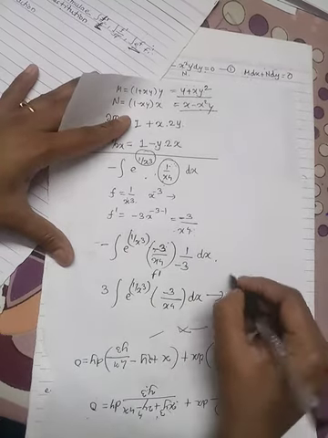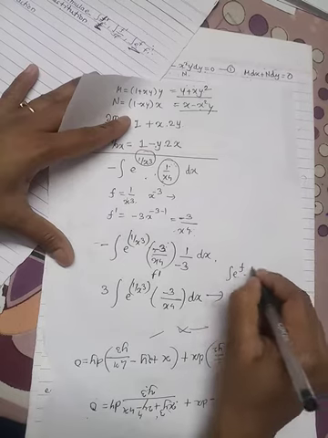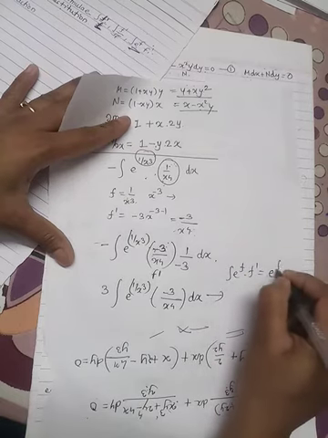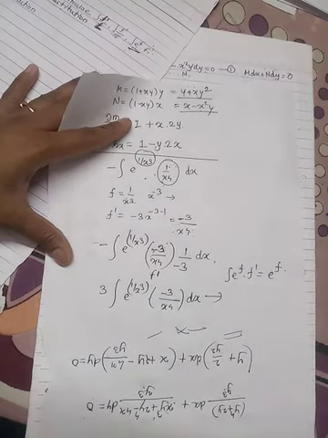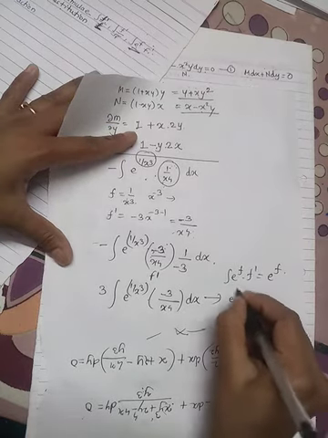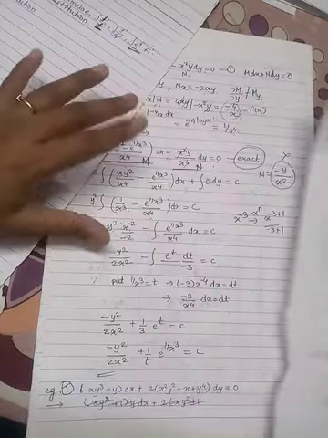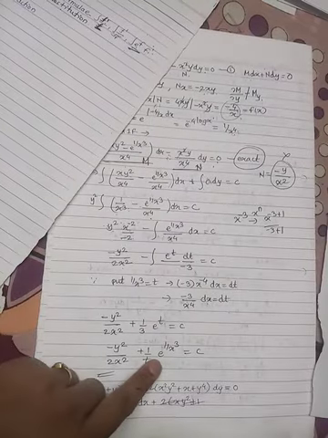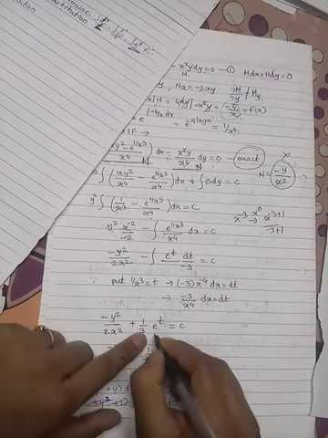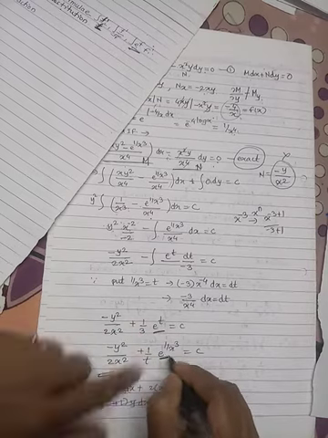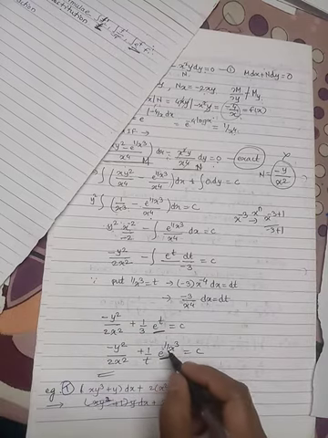So the formula is, integration of e raised to f into f dash is directly e raised to f. So here e raised to 1 upon x cube is your integration answer. E raised to 1 upon x cube. Directly write this.